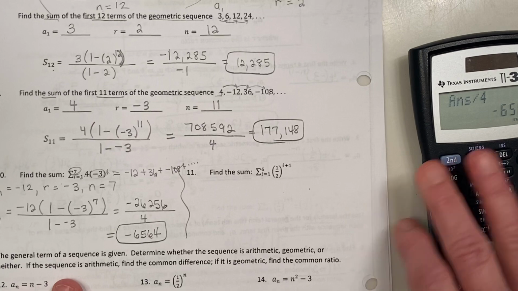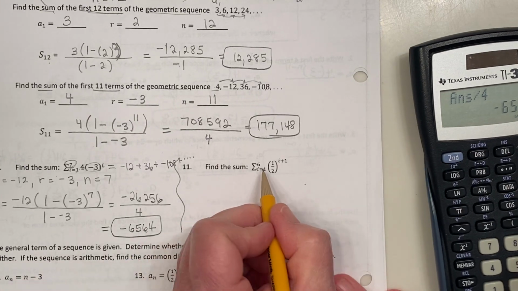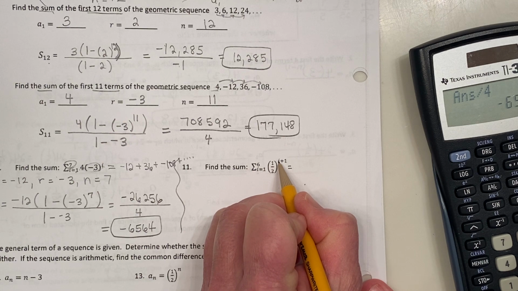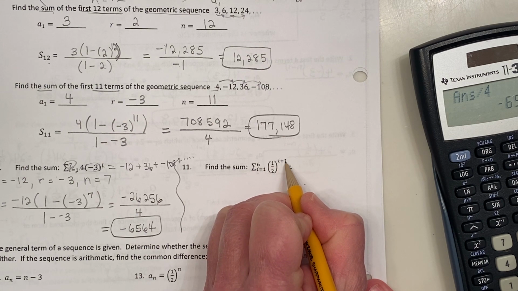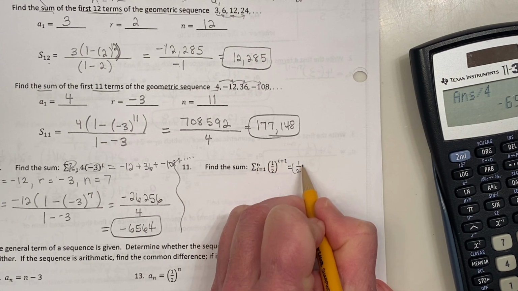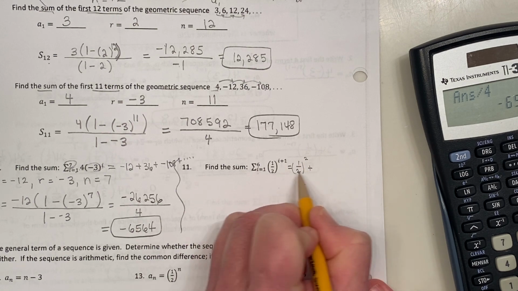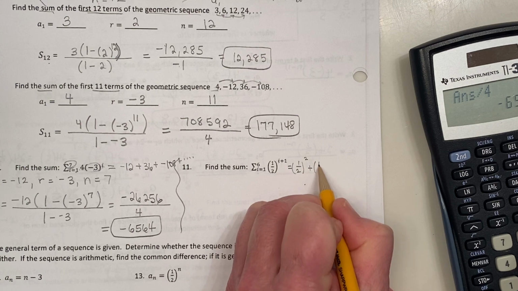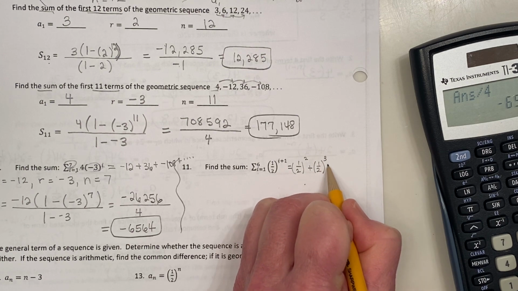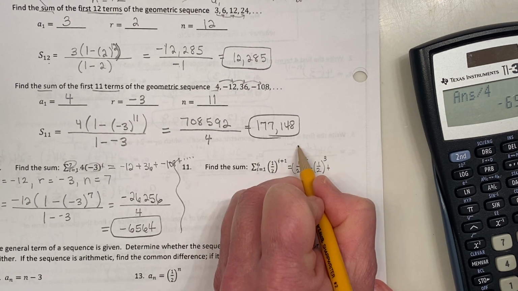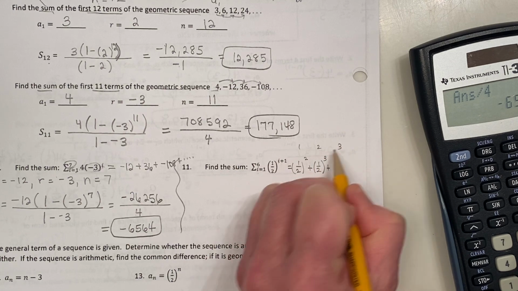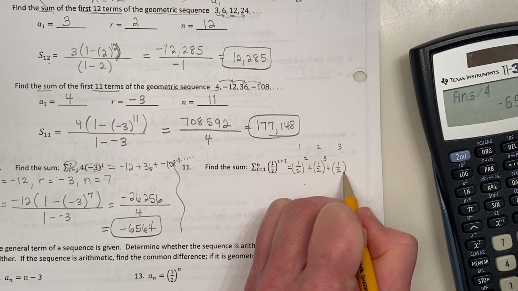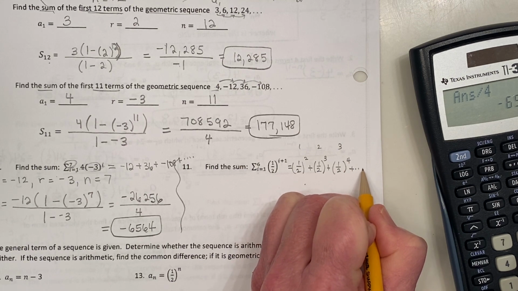Okay, for 11, I'm going to generate a few terms. So if i is 1, then I add 1, I get 2. So this becomes a half squared plus, I'll clean it up in a minute. If i is 2, then I have a half cubed. So this is the first, the second. Let me plug in 3. For 3, that new exponent is 4. I see the pattern, dot, dot, dot.